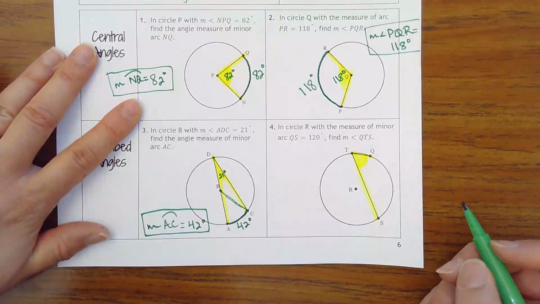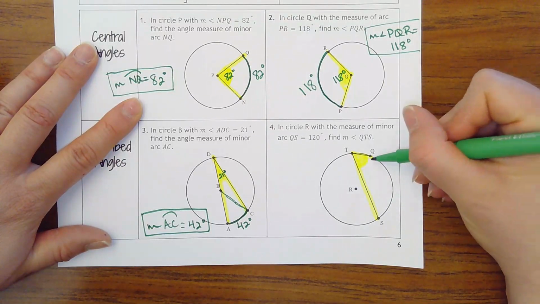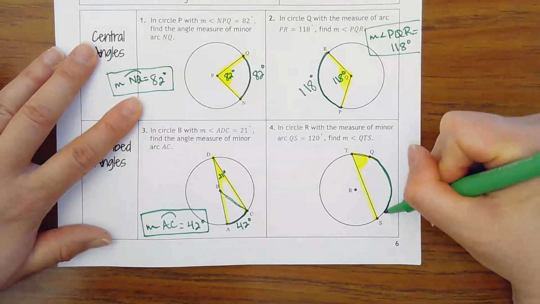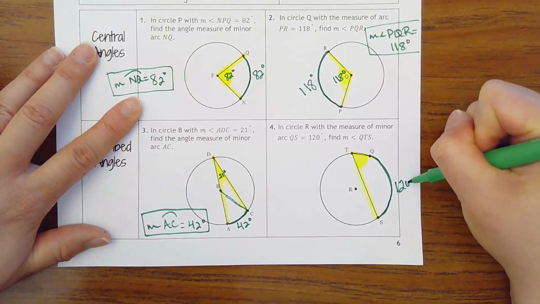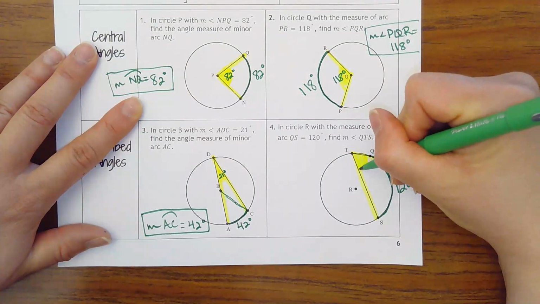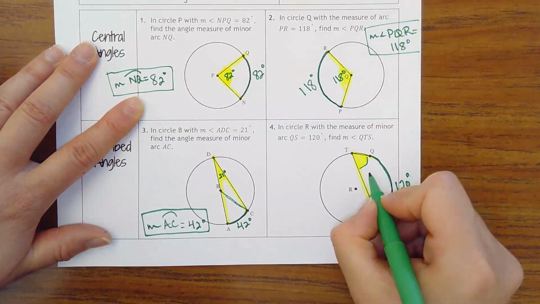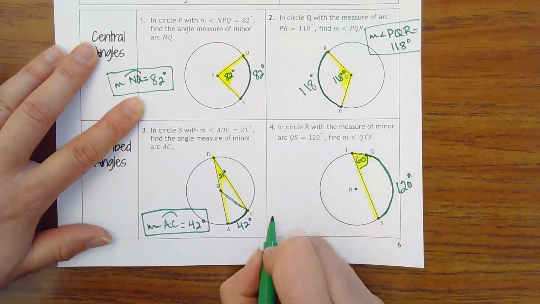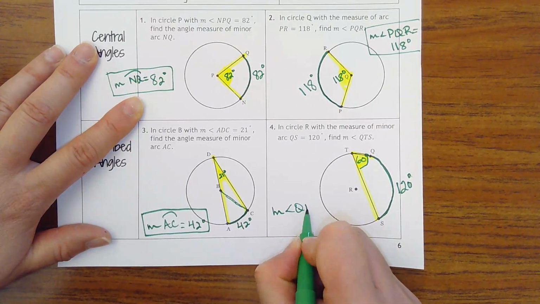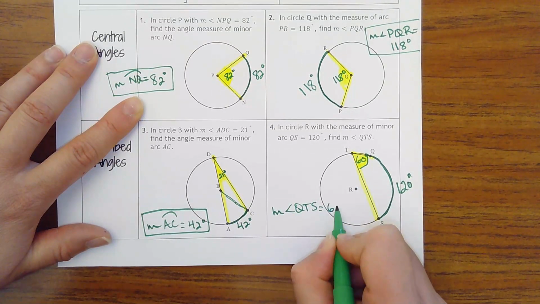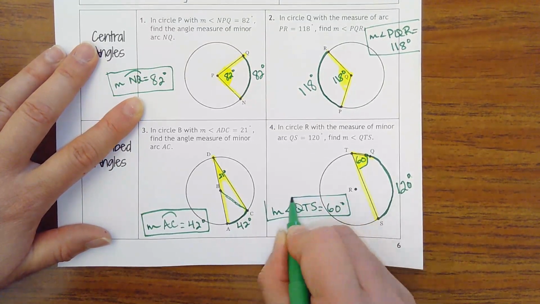And then number four says that the measure of minor arc QS is 120. So to get this angle measure here, it's going to be half of that, which is 60 degrees. Okay, there's two more problems on the next page.